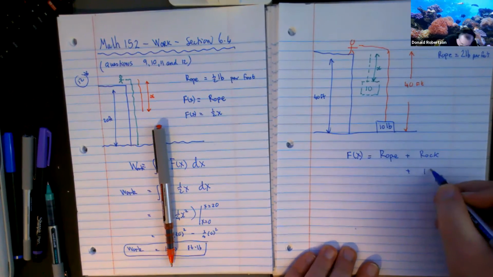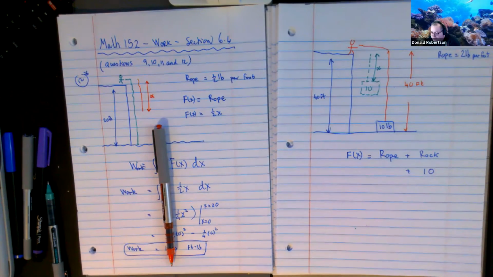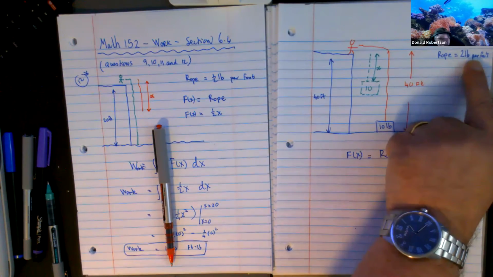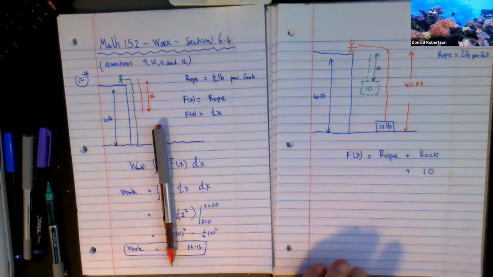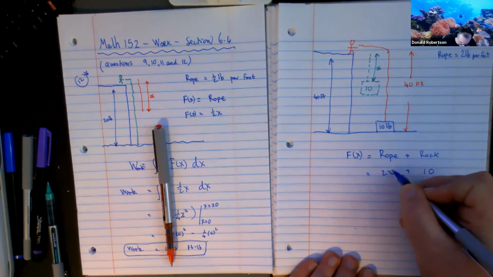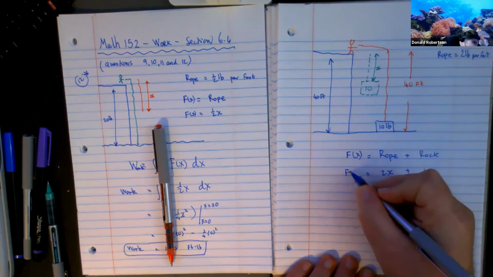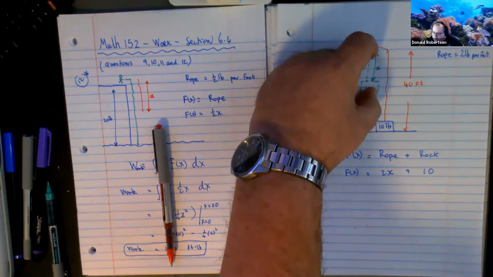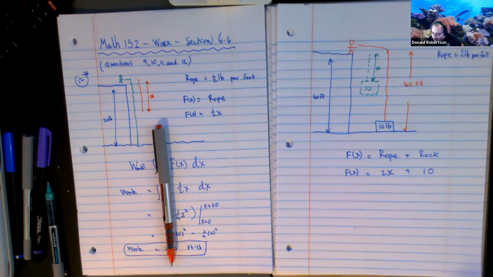Isn't the rock 10 pounds all the time? It's 10 pounds when you started pulling it. It's still 10 pounds when you get it to the top. Fixed. The rope, on the other hand, is 2 pounds a foot. So if this distance is x, won't the rope weigh 2x? Are you happy about how I constructed the force function, doing this little imaginary x somewhere along the journey?